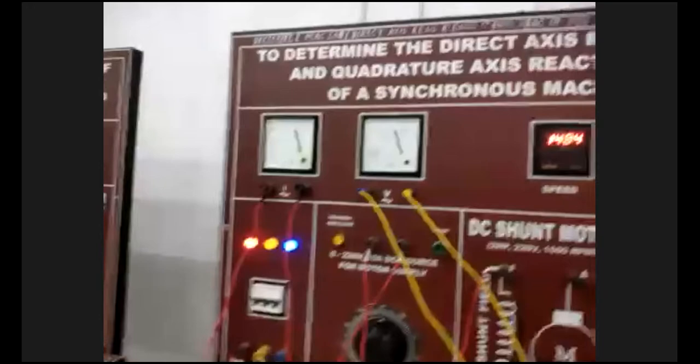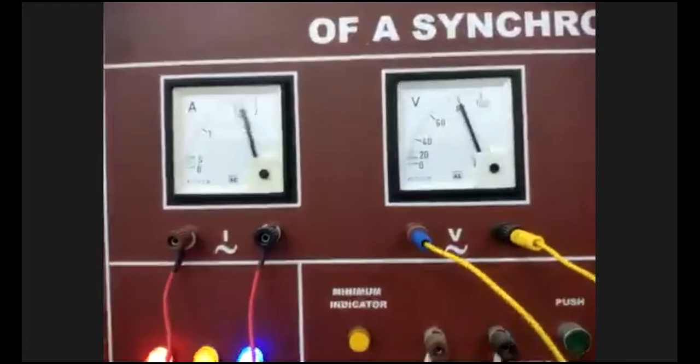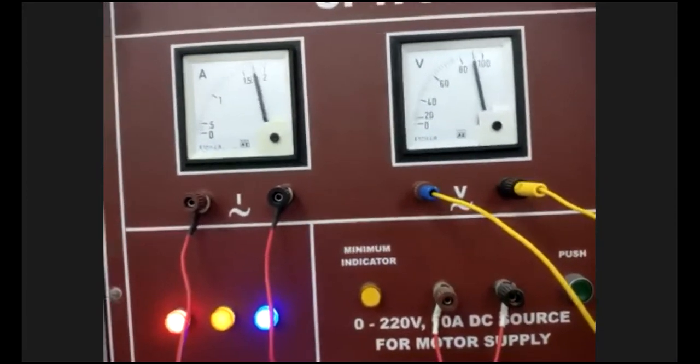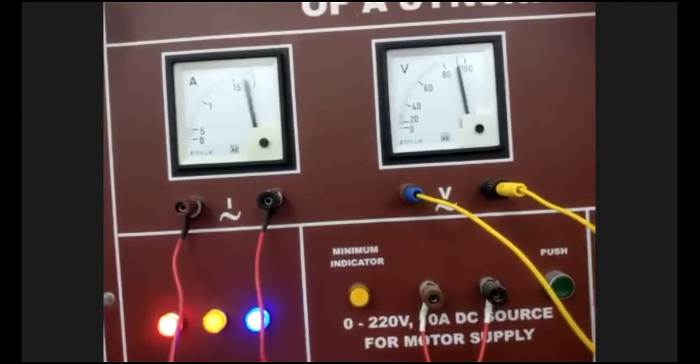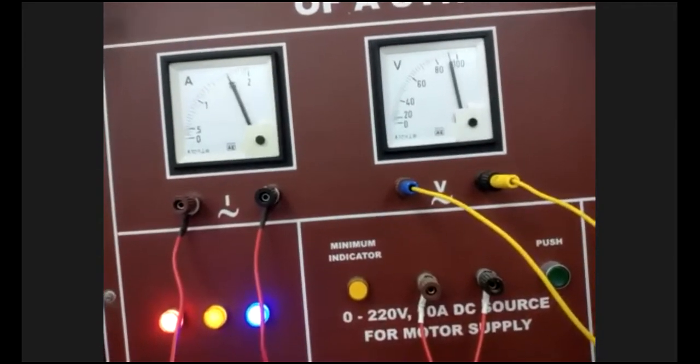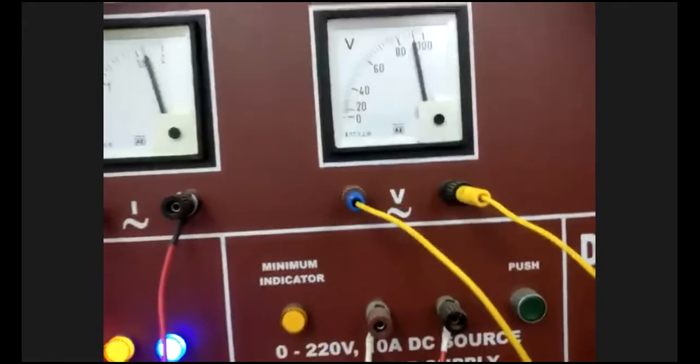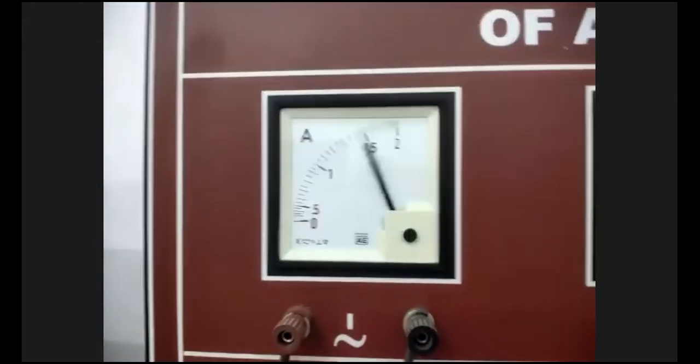So now if I increase the AC voltage, what is the change in the voltmeter and ammeter? I have taken it to 90, okay? We will take this reading and then leave it. Voltage, how much voltage is there? 90, right?